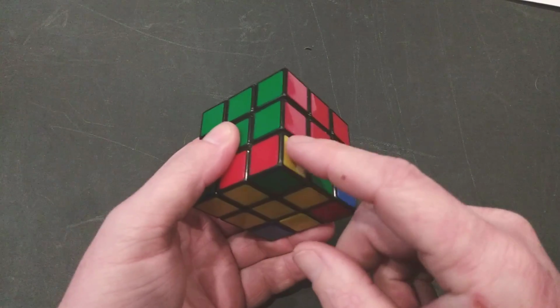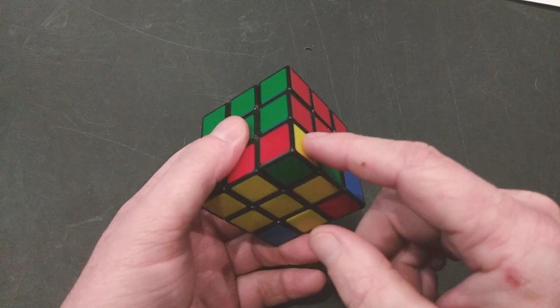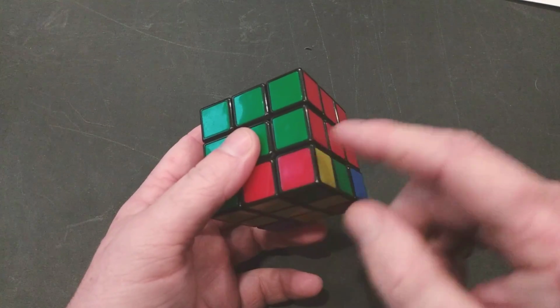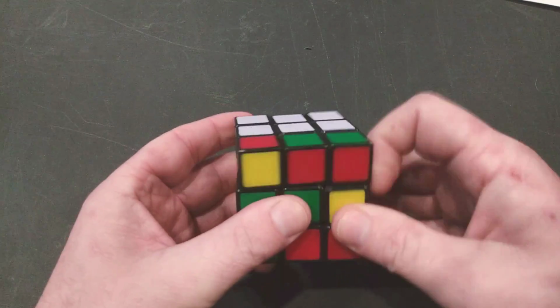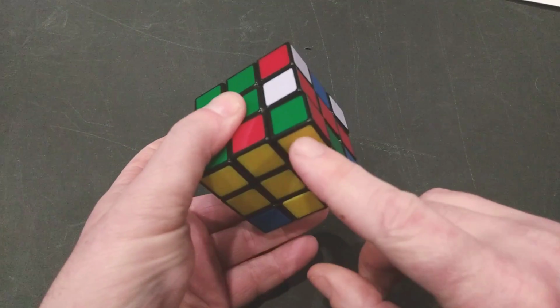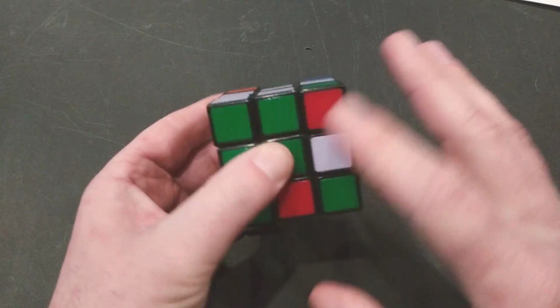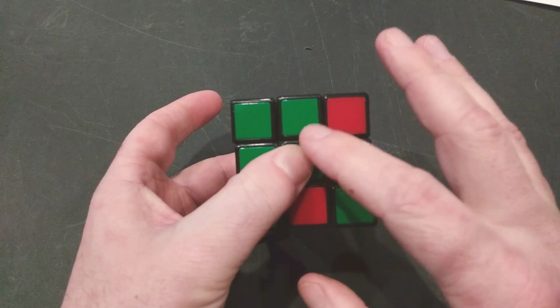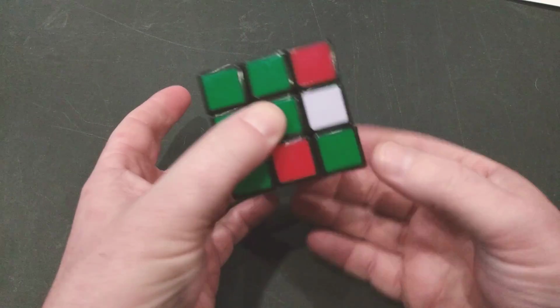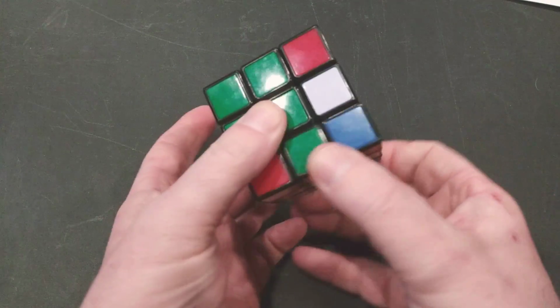So we want to do the move, which is the right algorithm, to get the yellow on the bottom and then red and green in the right positions. Alright, so now the yellow is on the bottom. Now the rest of it's messed up, but if you keep looking at the same face, the green face, and do the rest of these moves, it'll go back to normal. Alright, so we'll find another one.